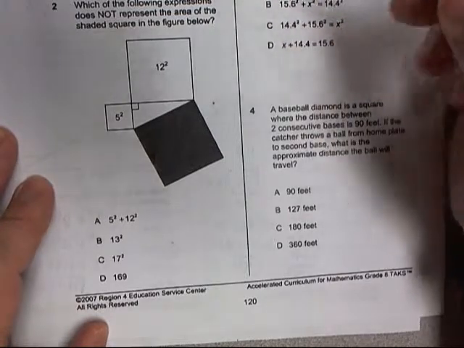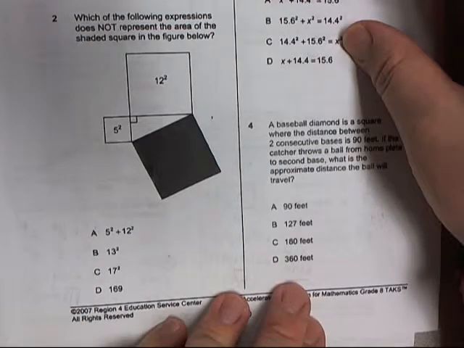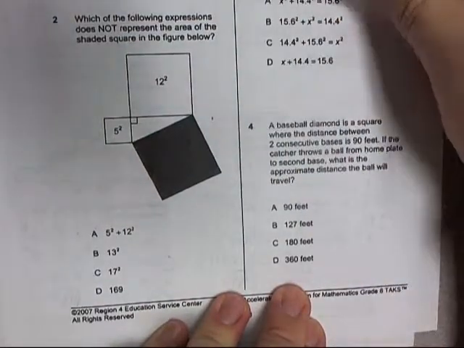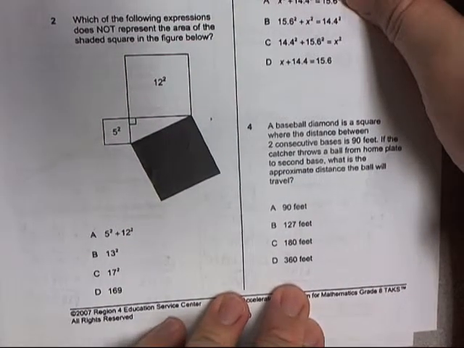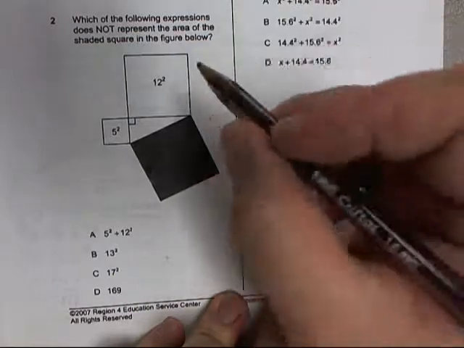Which of the following expressions does not represent the area of the shaded square in the figure below? So let's think about this. Let's identify our A, B, and C in this Pythagorean theorem model.